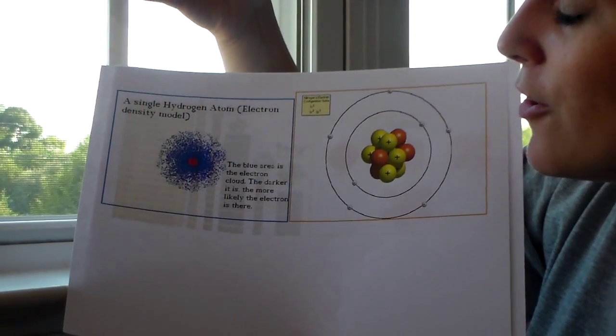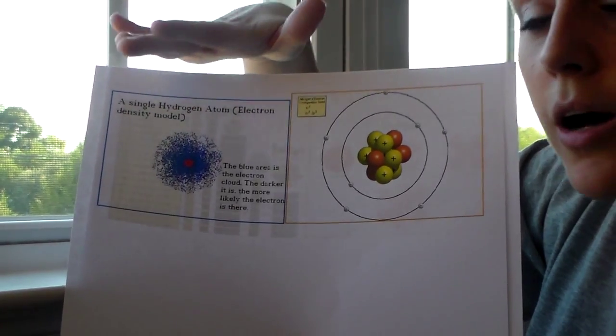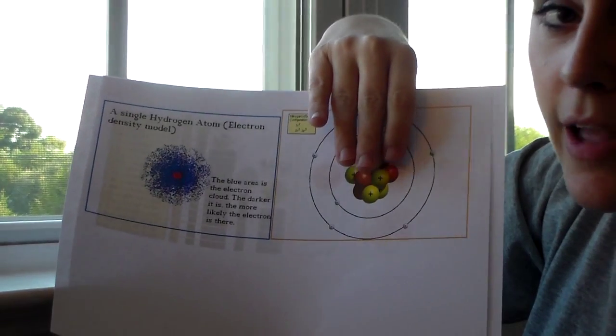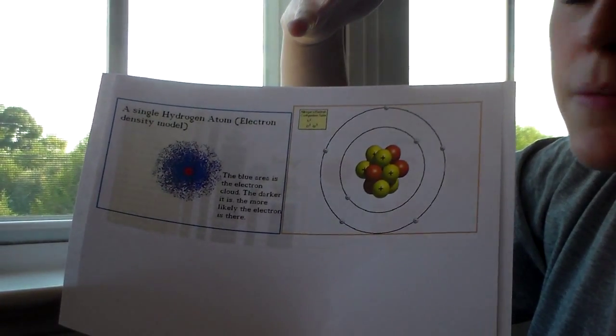Okay, so I'm never going to ask you to draw this. It's a little ridiculous to draw, but I just want you to know that electrons are constantly moving, so this is based upon probability, whereas this isn't an actual representation of what it really looks like.